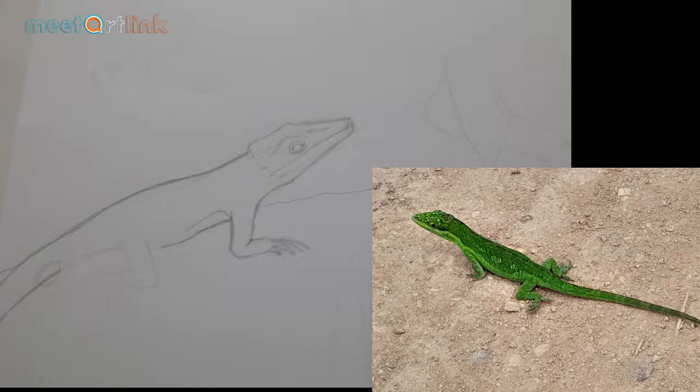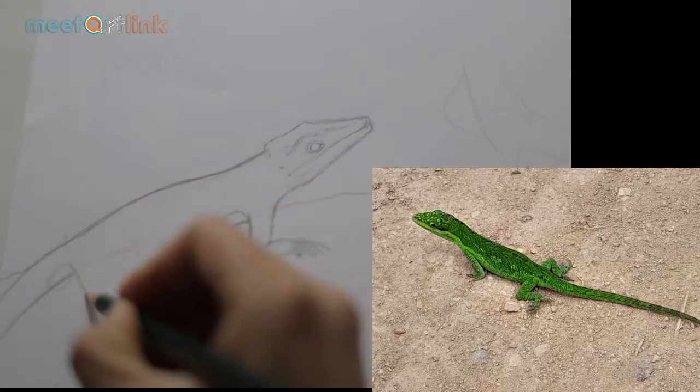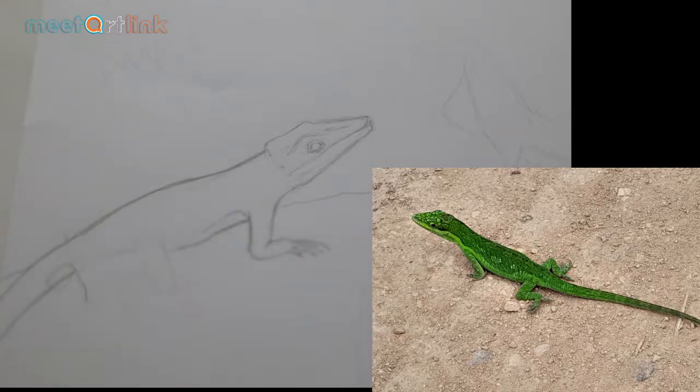So I'm just going to do the same structure but a little bit here. And I just want to see what's happening between all this.